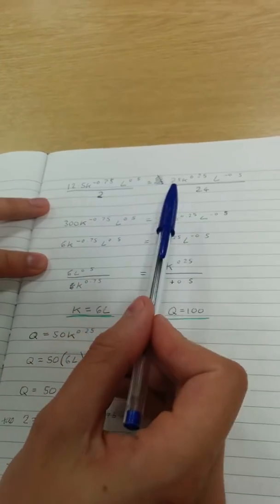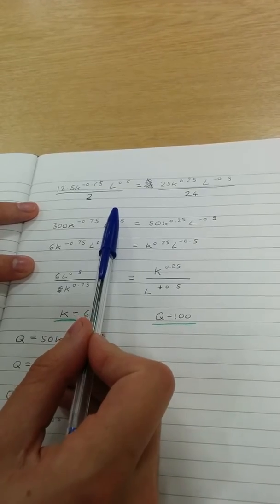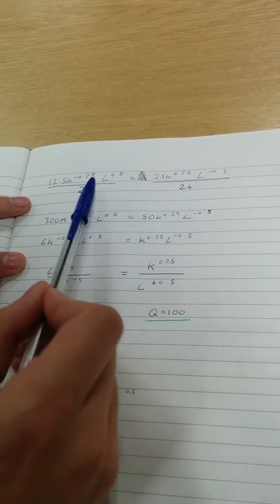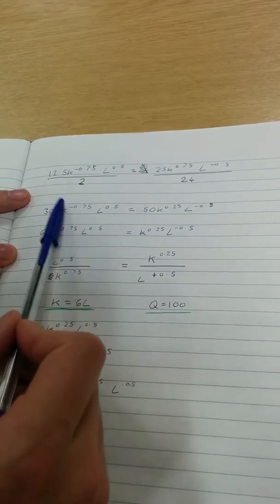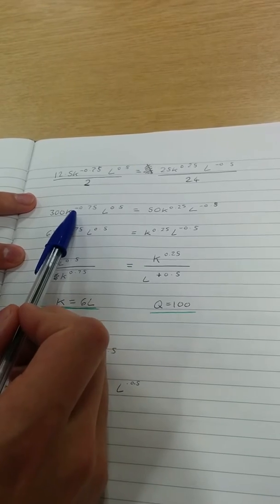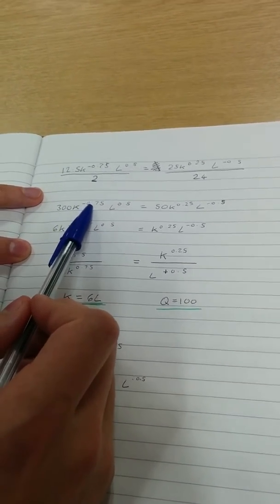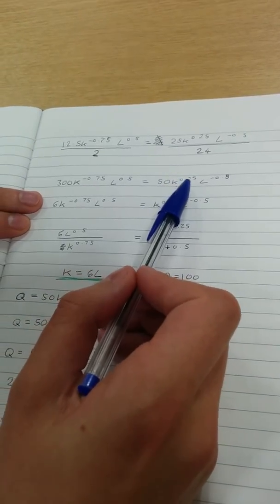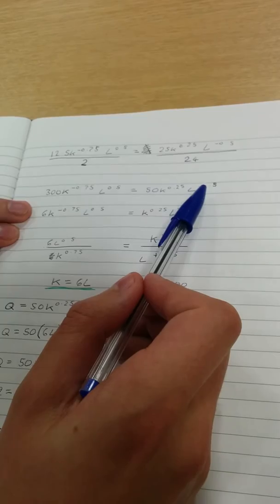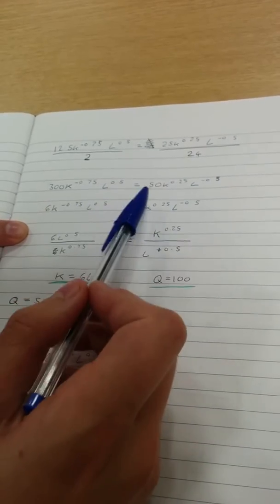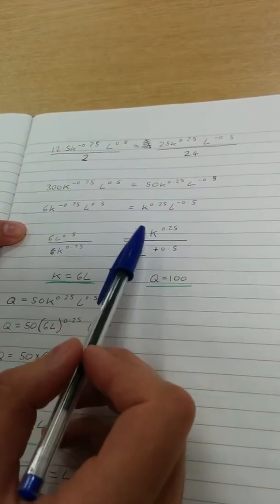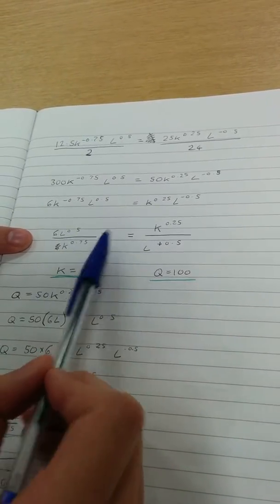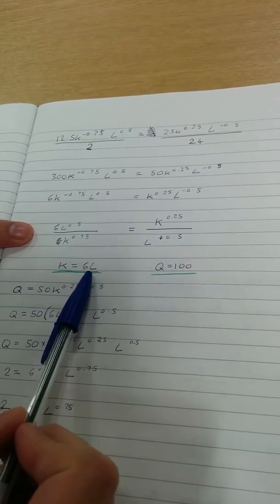And we use the simultaneous equation to simplify it and to try and find the value of K. So we cross multiply, which leaves us with 300K to the power negative 0.75 and L to the power 0.5 equals 50K to the power 0.25, L to the power negative 0.5. We then divide it through, simplifying it, and we then simplify it again, which then leaves us with another easy cross multiplication, which leaves us with K equals 6L.